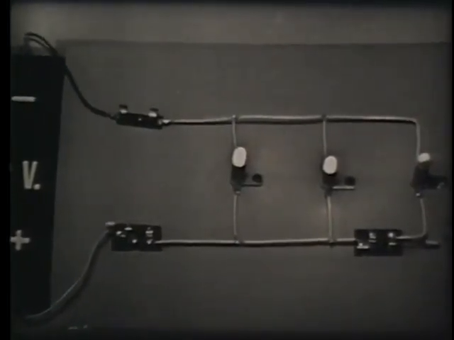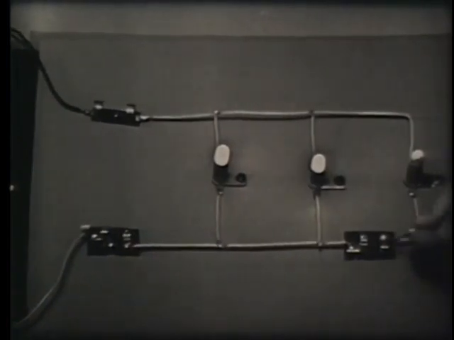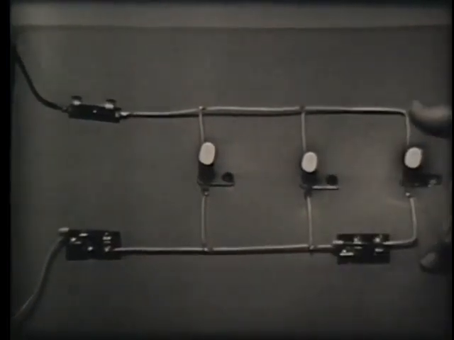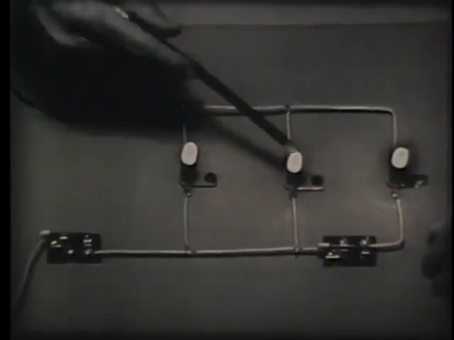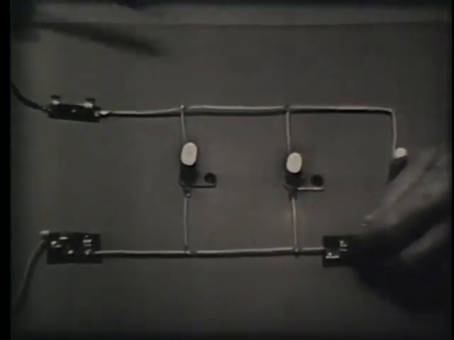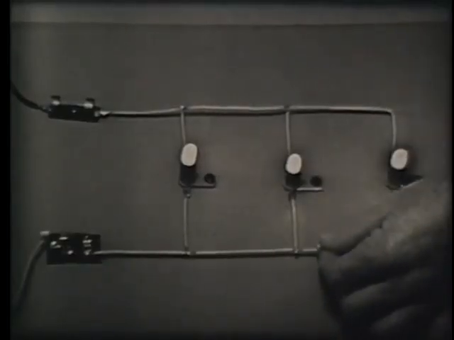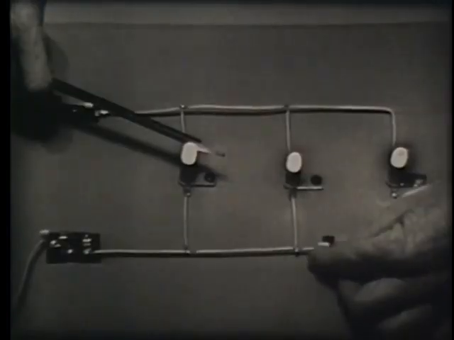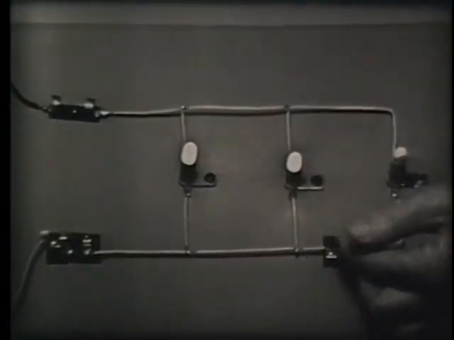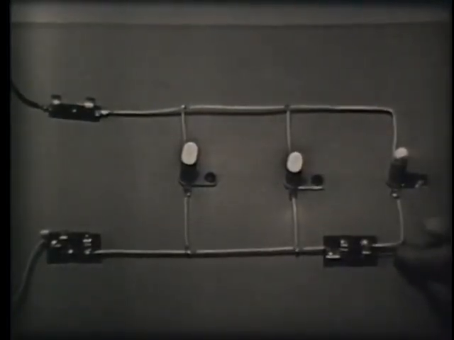When I close this switch, I'm adding a third branch in parallel with the first two. Now observe the brilliance of these two lights as I do this again. When I close the switch, there's no effect on the brilliance here. Watch again as I open the switch. Again, no effect. But why?